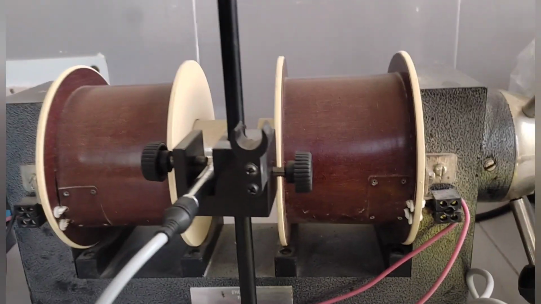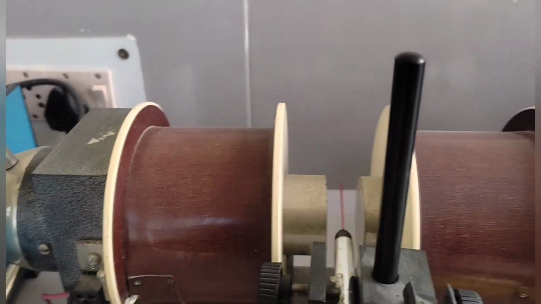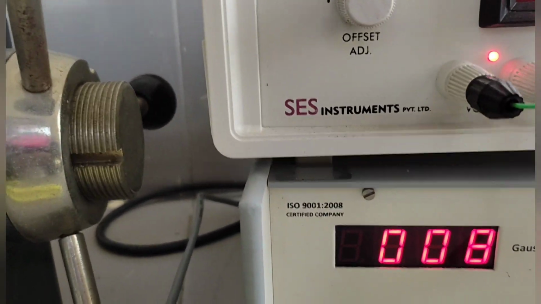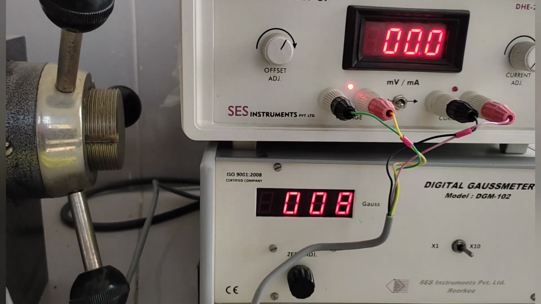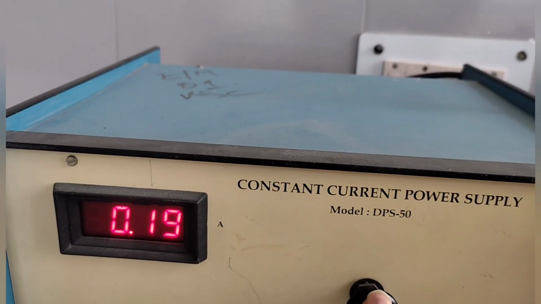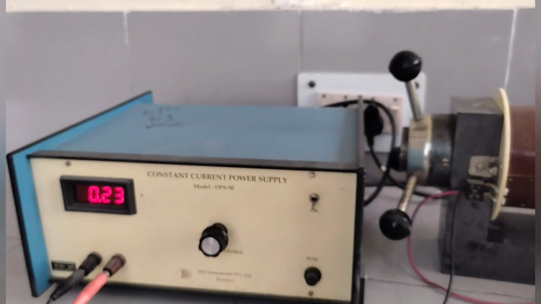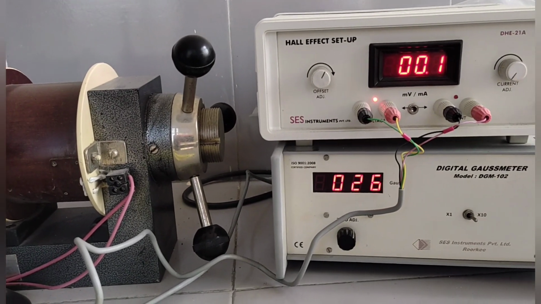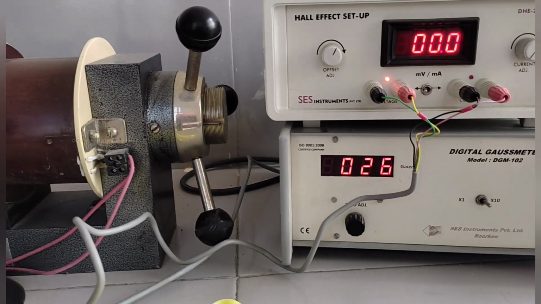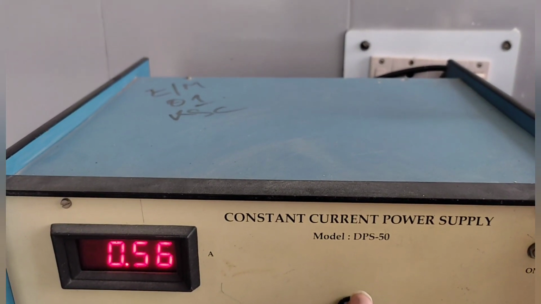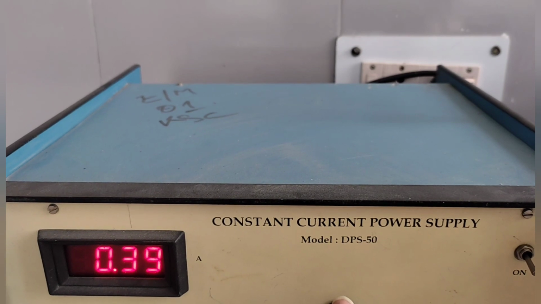The sensor has been placed. Now we can see that at zero current there is some field reading, so we are going to neglect that. Next we are going to change the current to 0.2, 0.4, 0.6 and see the change in the Gauss meter reading. One by one we have to note down these readings.